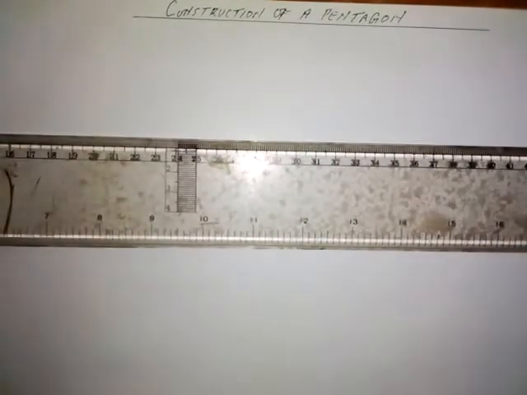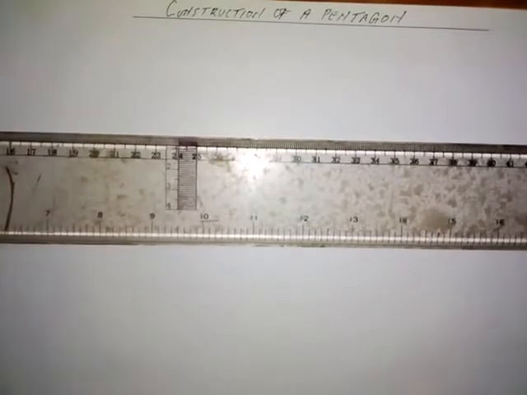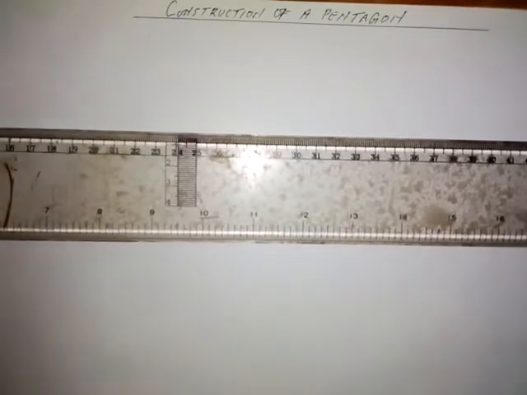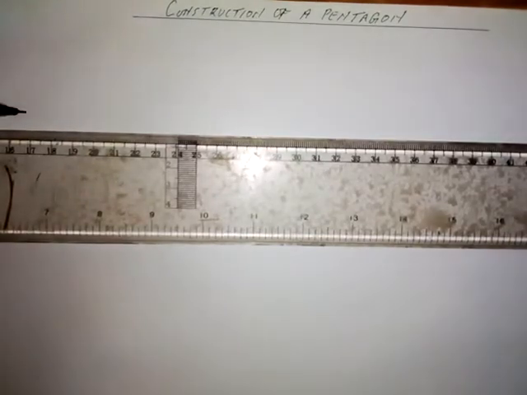So the first method we are going to use goes as follows. You are given the diameter of a circle. So I'm going to take a diameter of 60 mm, that is 6 centimeters.